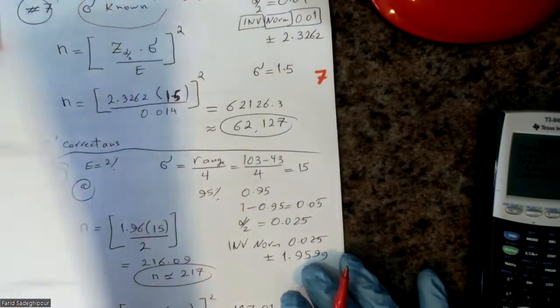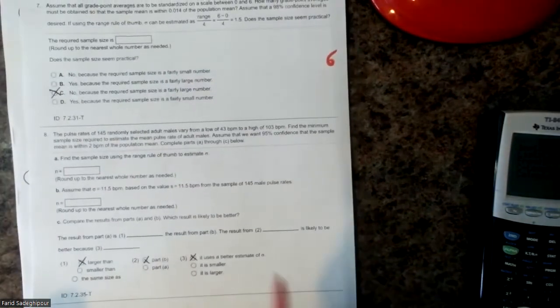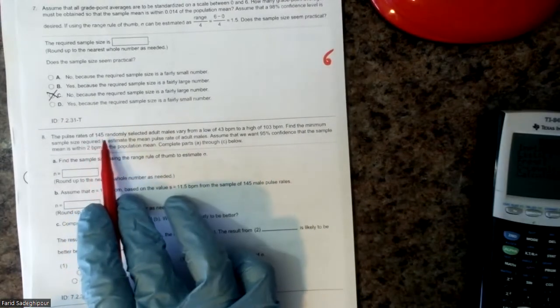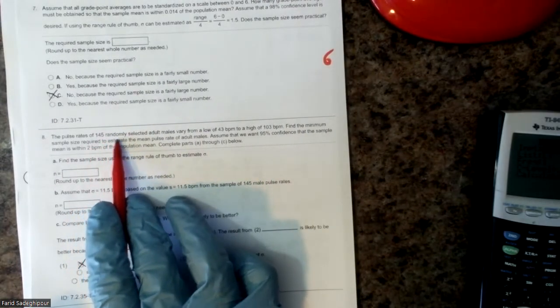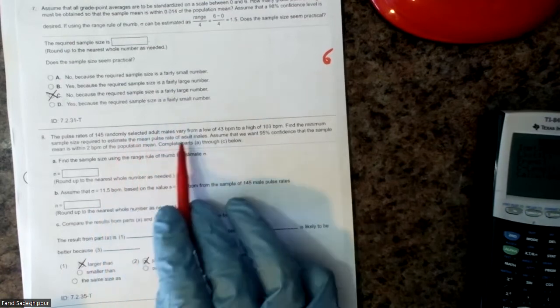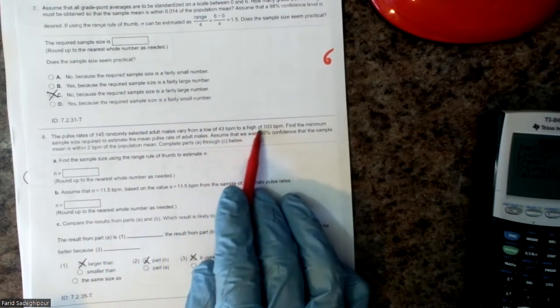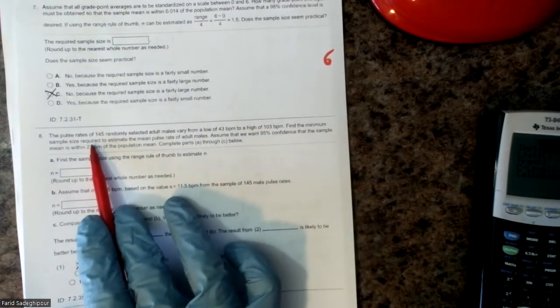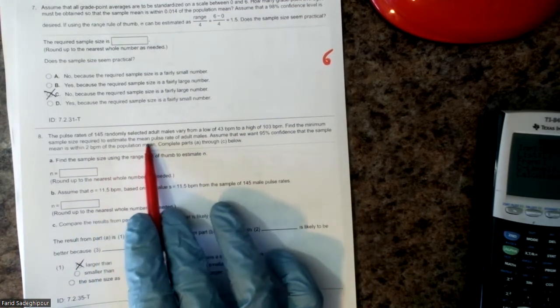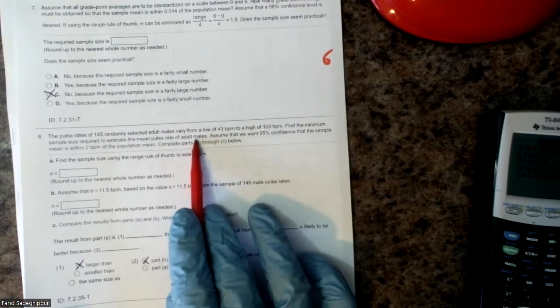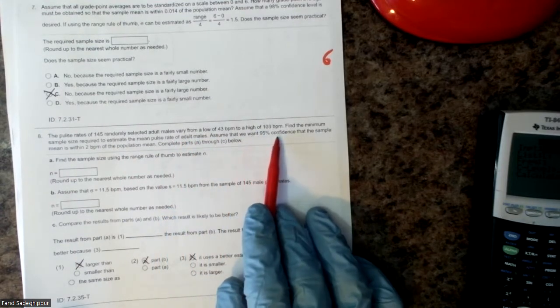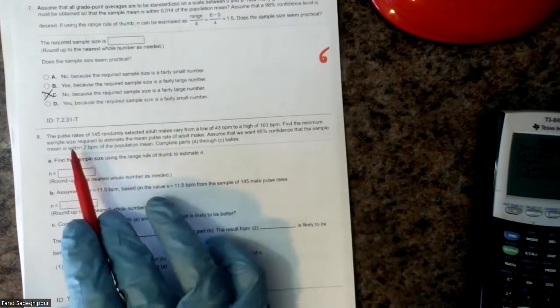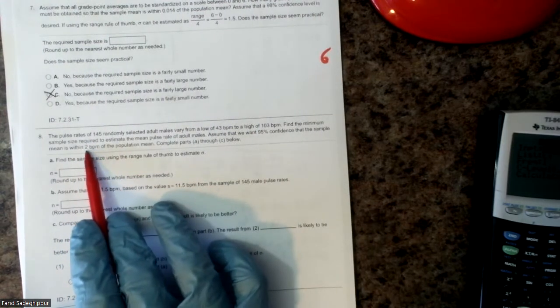Number 8, the pulse rates of 145 randomly selected adult men vary from 43 to 103. So for that, find the sample size required to estimate the mean pulse rate of adults with 95% confidence, and the sample mean is within 2 BPM, which means that's your margin of error, okay?